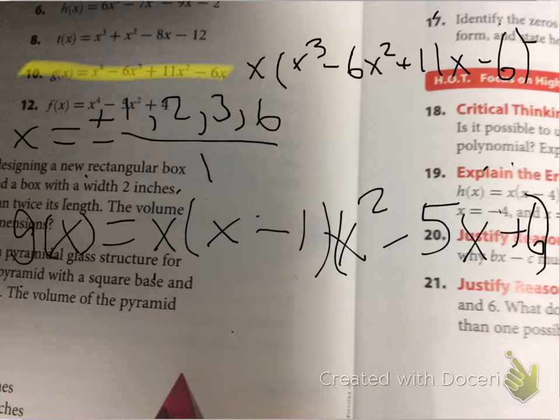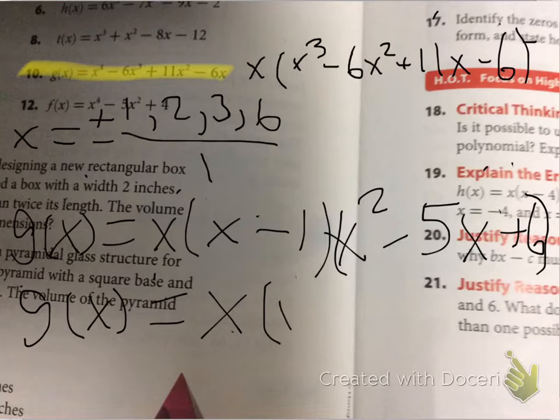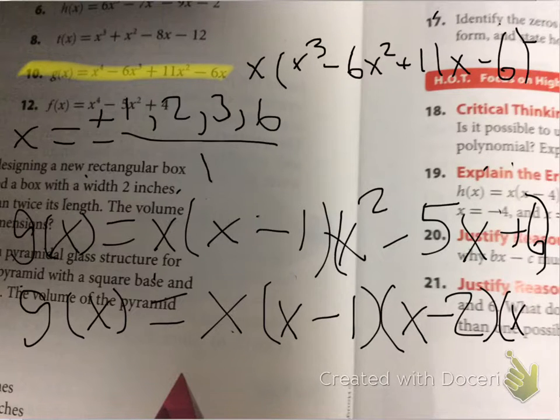Now you can factor this quadratic into x minus 2 times x minus 3. So g of x is equal to x times x minus 1 times x minus 2 times x minus 3.